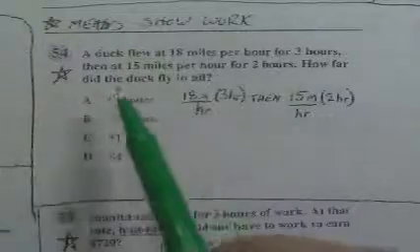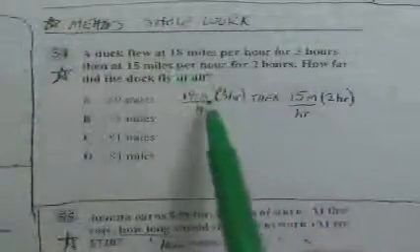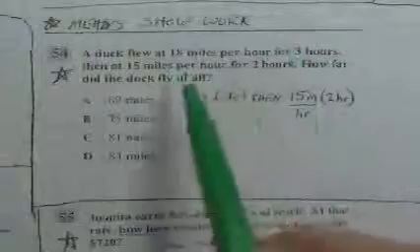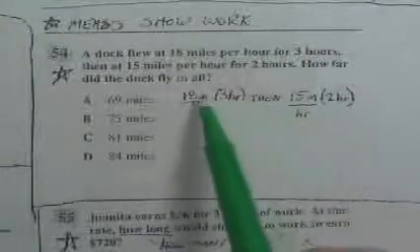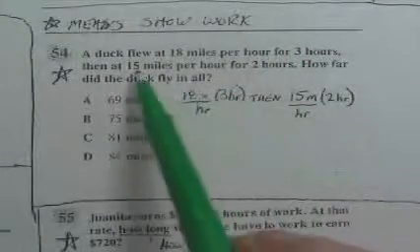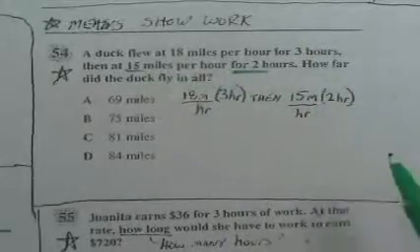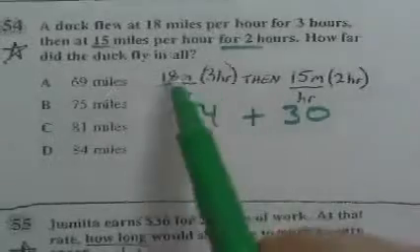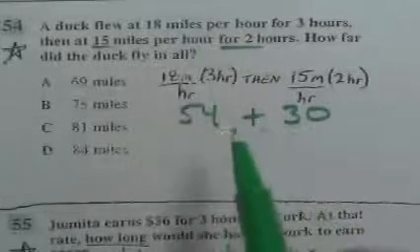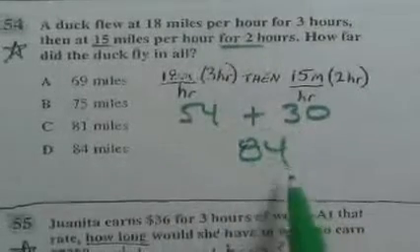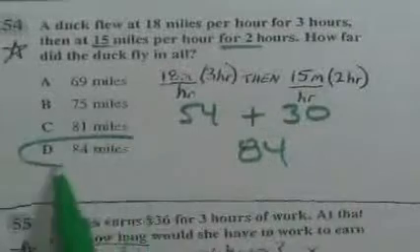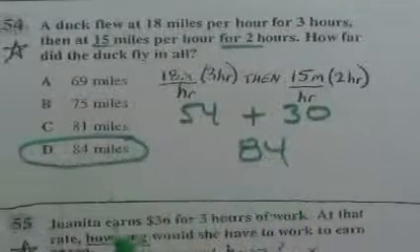Okay, now go to the top of the page. The question asks, how far did the duck fly all total? 18 miles per hour for 3 hours, and then 15 miles per hour for 2 hours. And if you multiply those out, that's 54 plus 30. That would be 84. That's how far the duck flew, 84 miles. Letter D.